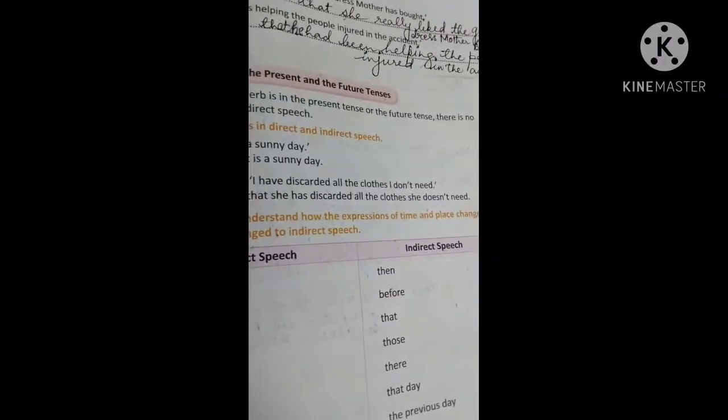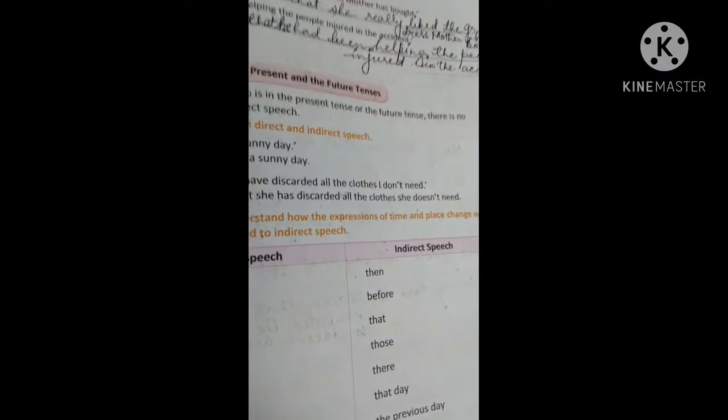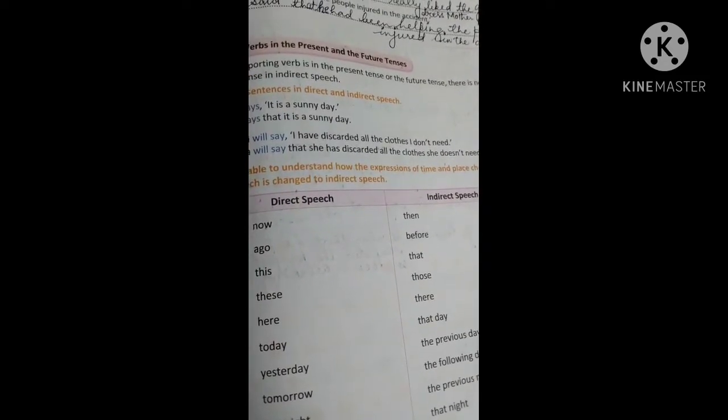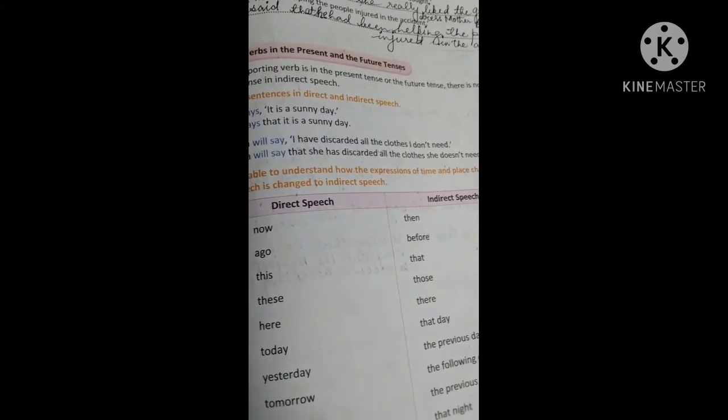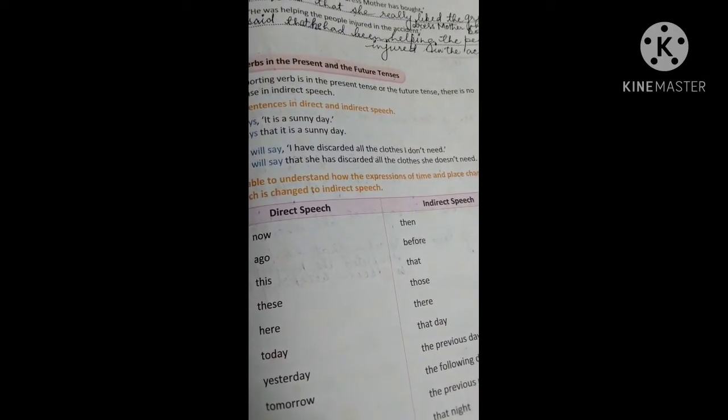She has discarded all the clothes she doesn't need. Here you have to write doesn't need, you cannot write don't need. Only the form of I will change to she. So accordingly she, again she, and it becomes doesn't. Now some more important things.